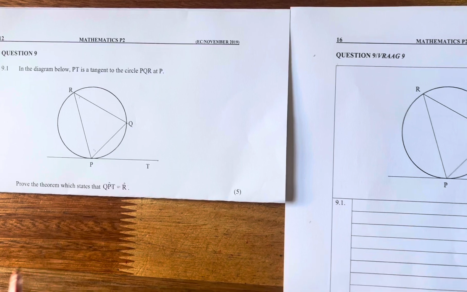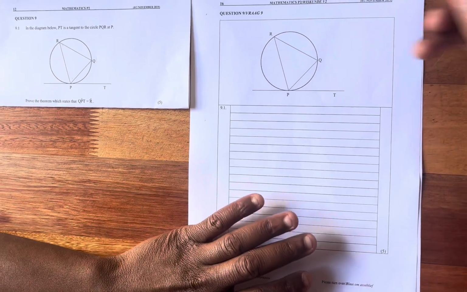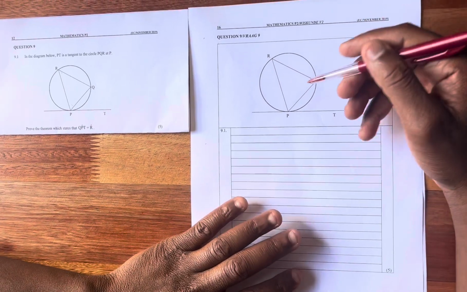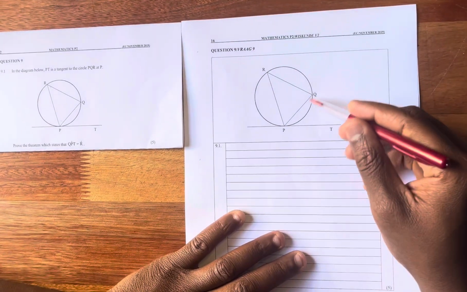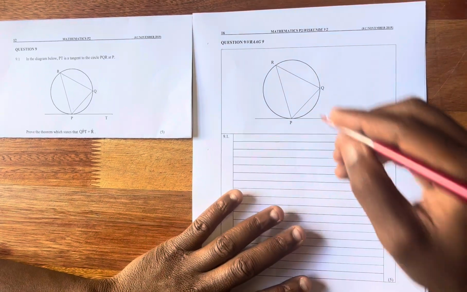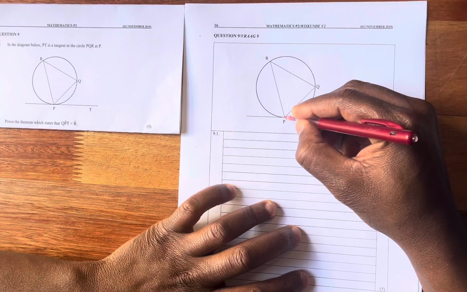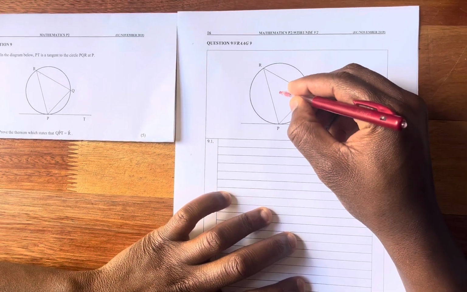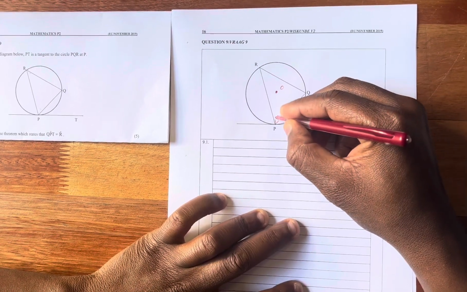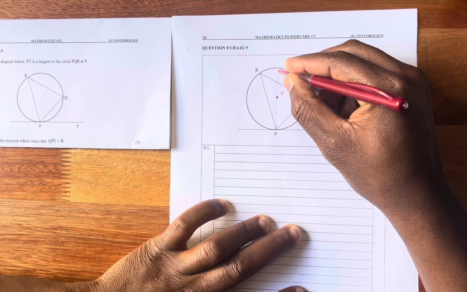angle R. Okay, so whenever you're proving the Chord theorem, I don't know how they taught you in the classroom, but this is how I do it always. So we need to prove that QPT is equal to this angle R. The first thing we have to do is construct a line passing through the center O. So this here will be your center O. You construct a line passing through the center O to the circumference of the circle.